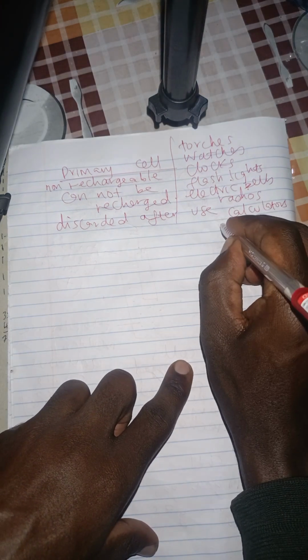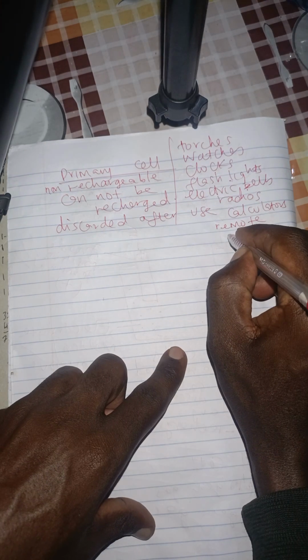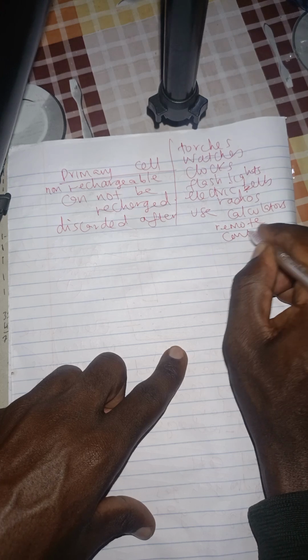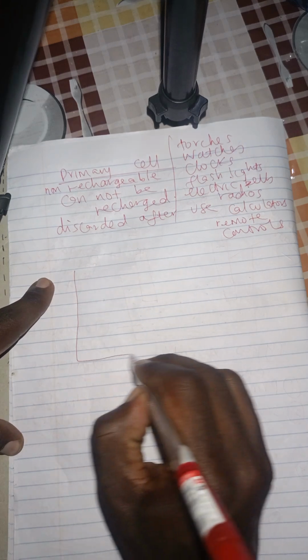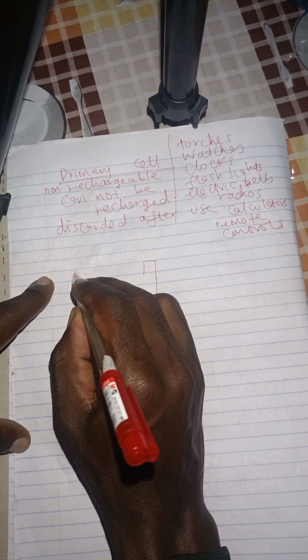So torches, watches, clocks, flashlights, electric bells, radios, and calculators can be used when these primary cells are available. And of course, even the remote control we use in our homes can utilize these primary cells. So if you look at this cell, it actually looks like this.